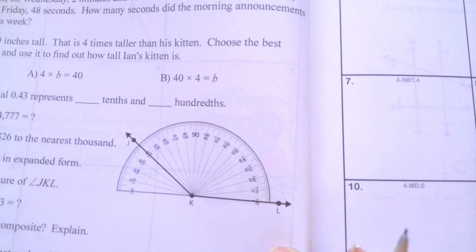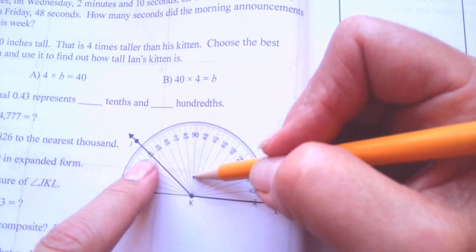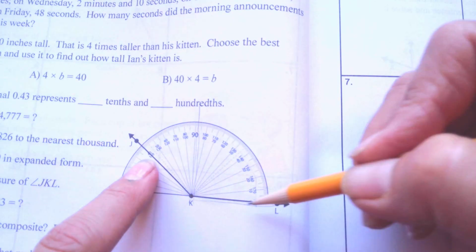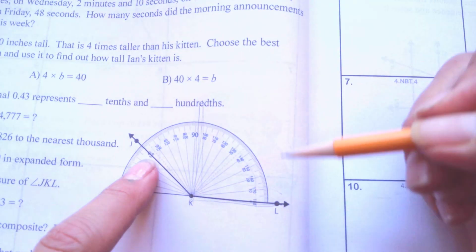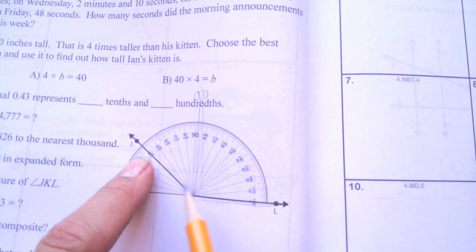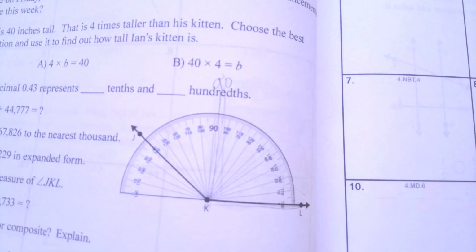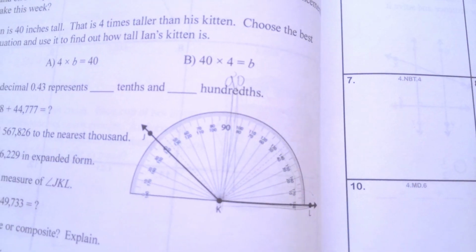So we're going to use the inner because we know this right here, the L shape, is 90 degrees. So does it make sense that this is bigger and it would be 40 degrees or 140 degrees? 140. That's it.